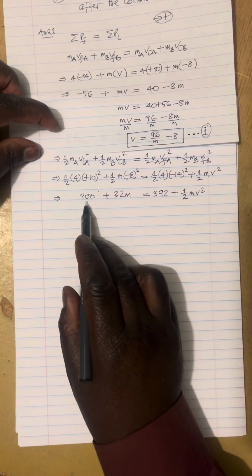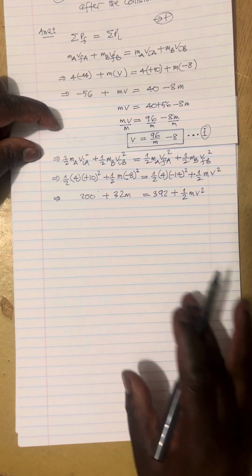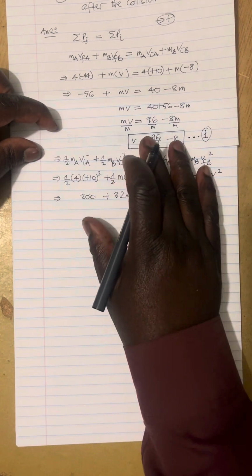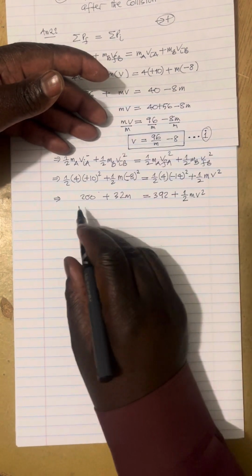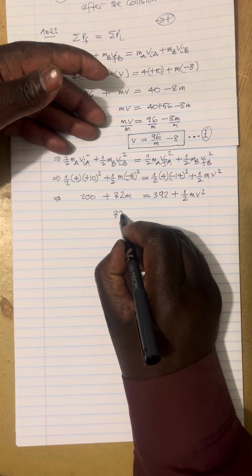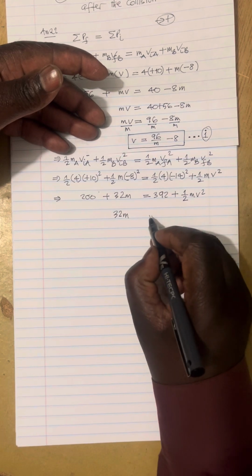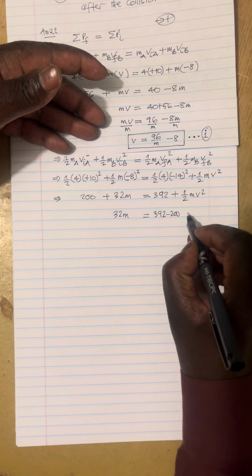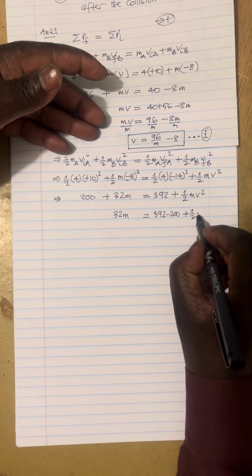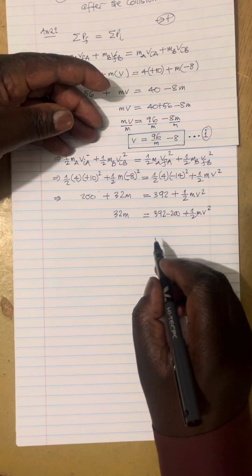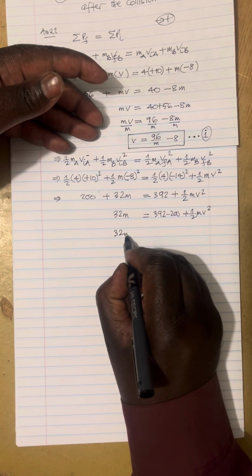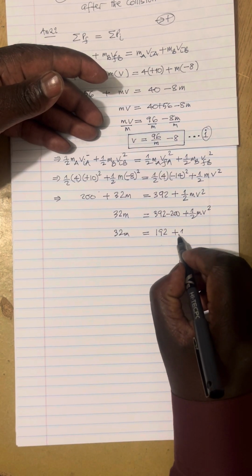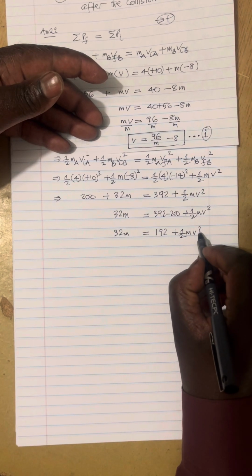Now let us add minus 200 on both sides. So transpose the 200. In other words, 32m equals 392 minus 200 plus half m v squared. This is 32m equals 192 plus half m v squared.